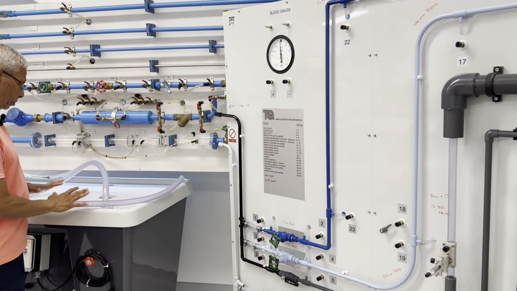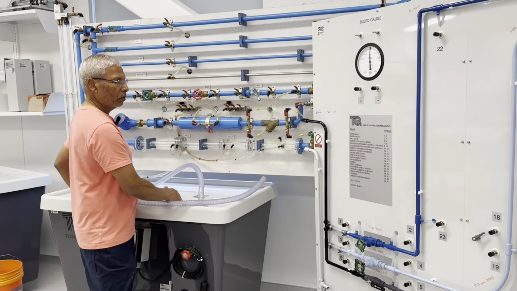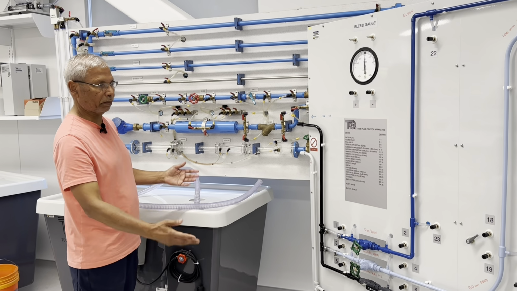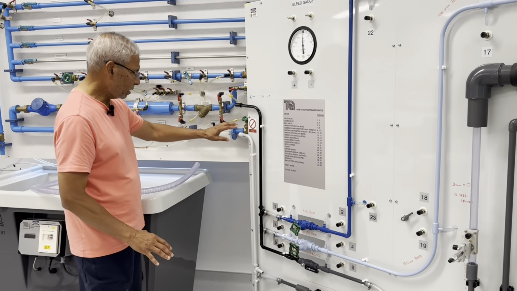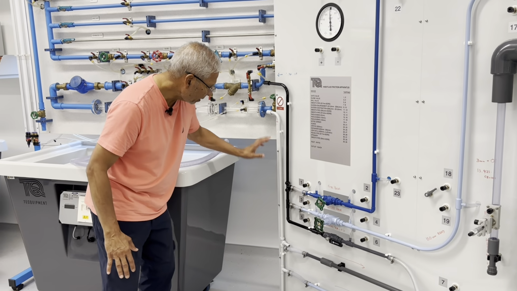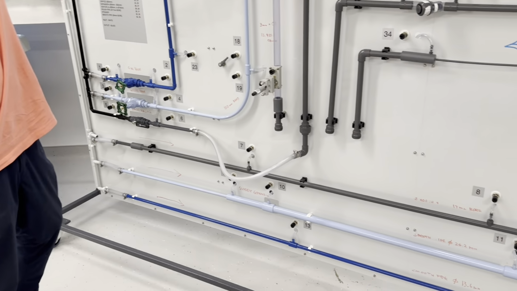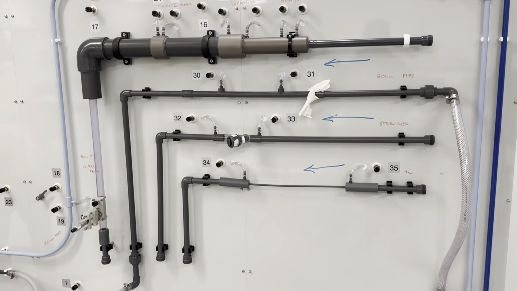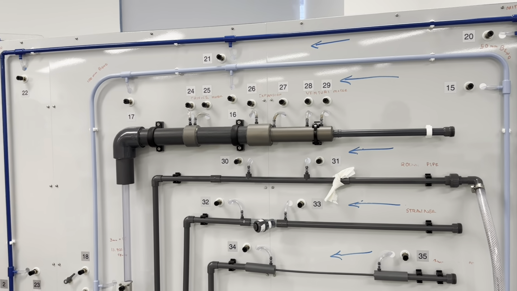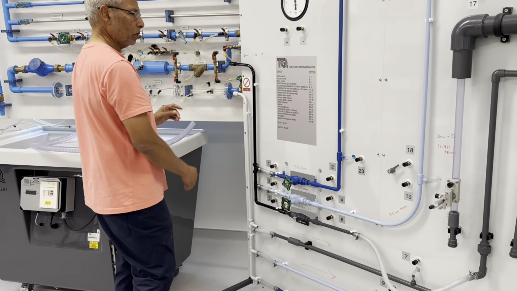Think of this as a water source to bring the fluid into the system. Okay, in this setup, there's one set of tubing where the fluid comes in, branches into three different configurations, exits the apparatus, and is dumped back into the source.